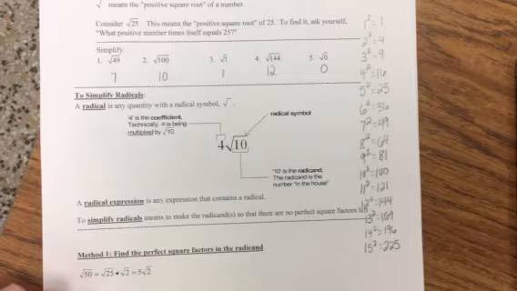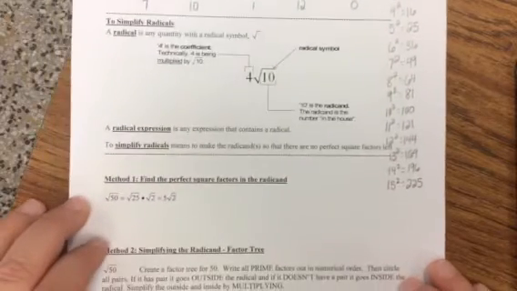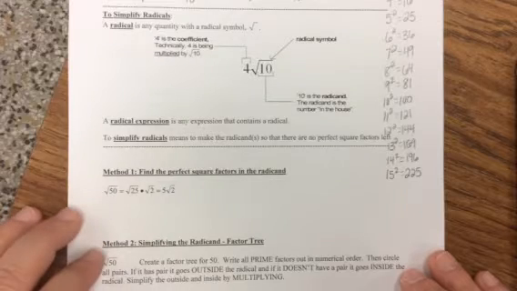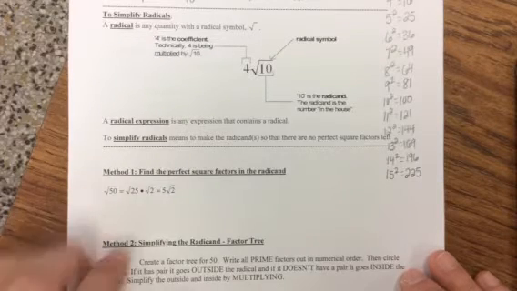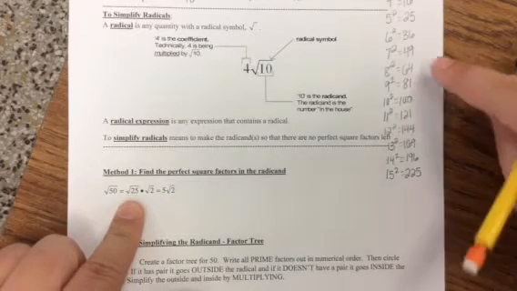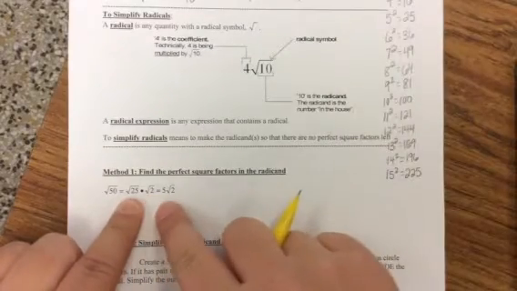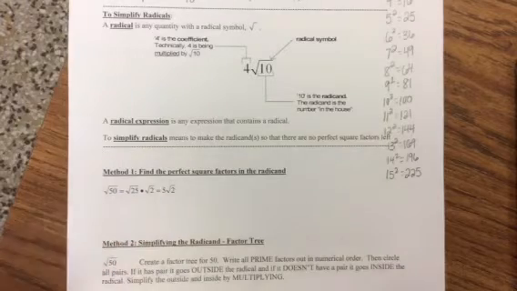All right. So we go on to method 1. Very simply, find two factors where one is a perfect square. So 50 very easily is 25 times 2. Well, 25, as we know, is a perfect square. So the square root of 25 is 5. And the square root of 2 is not perfect, so we're left with 5 square root 2.